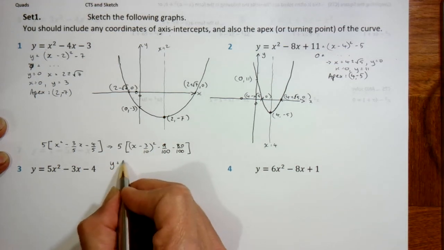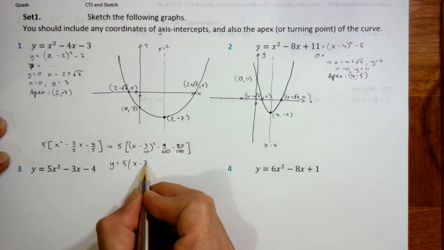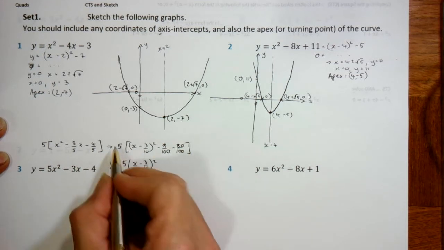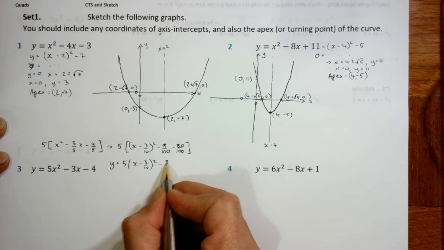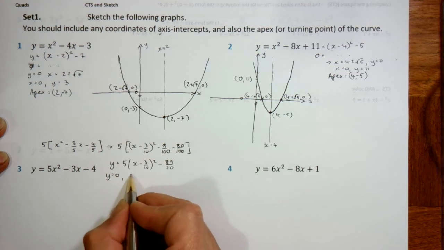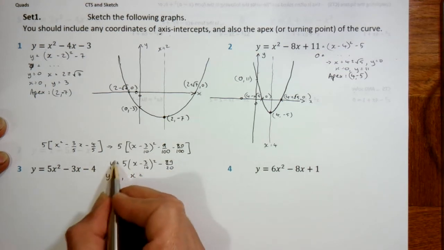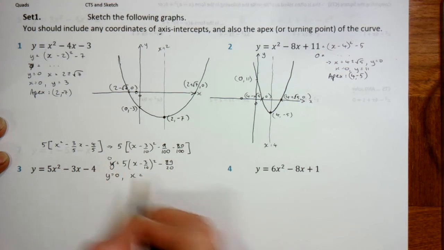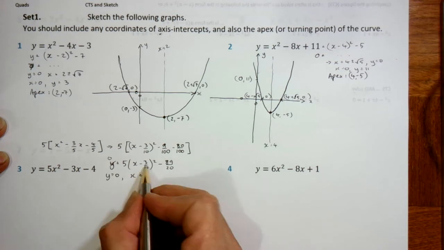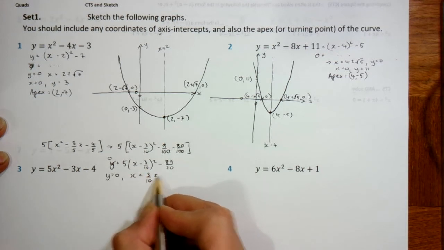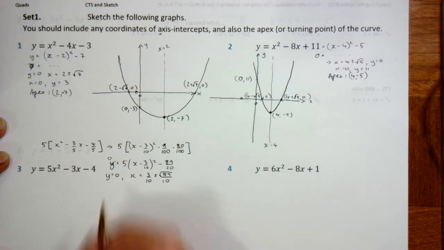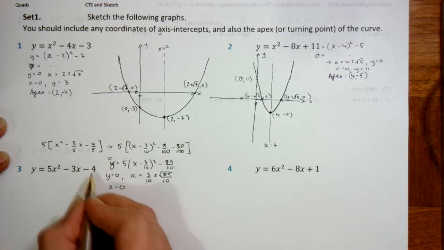So y we could write as 5 (x minus 3/10) squared, take away 89 over 100, but the 5 and the 100 cancel to leave 89 over 20. So y is 0, x is, move that over, divide by 5, is 89 over 100. Square root it is root 89 over 10, and then add 3/10. So x is 3/10 plus or minus root 89 over 10, which is 9 and a bit over 10. X is 0, this is 0, this is 0, y is minus 4.